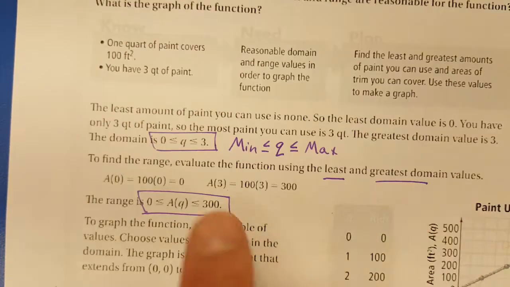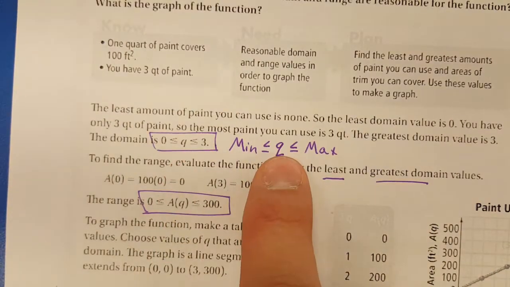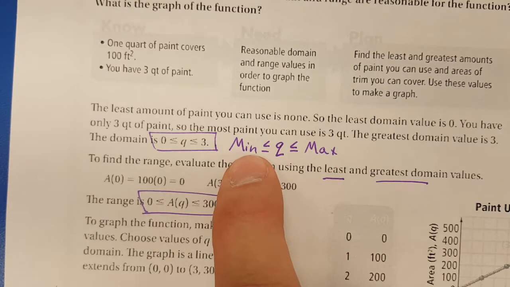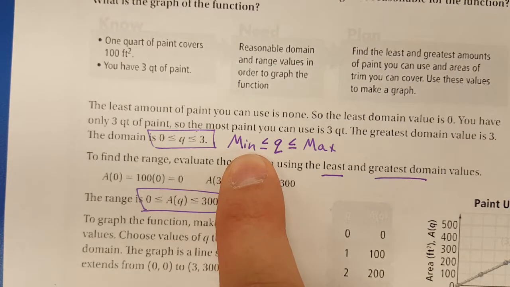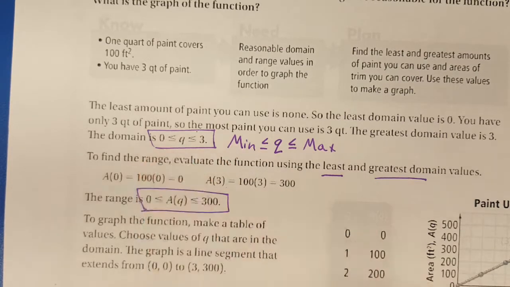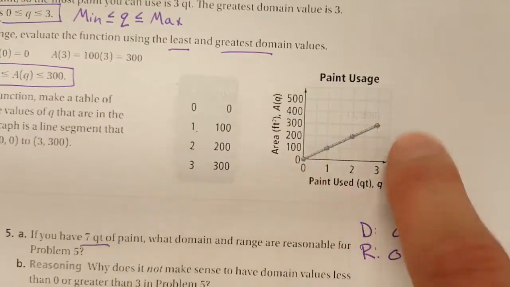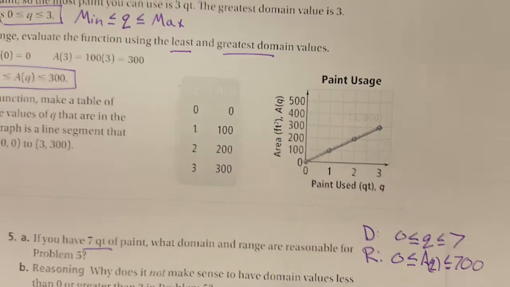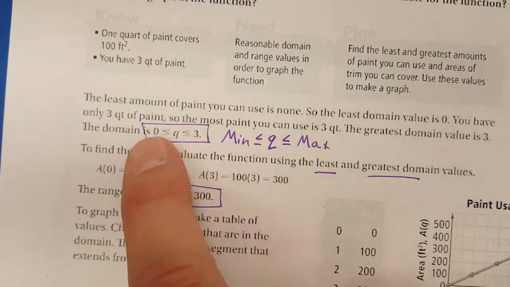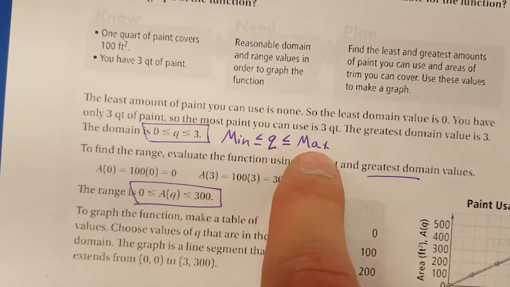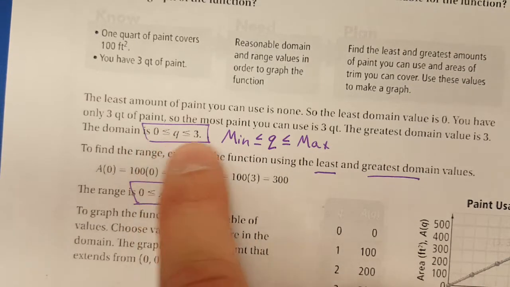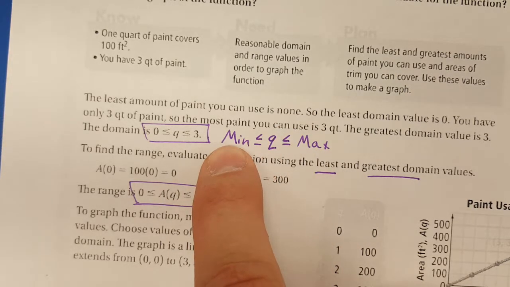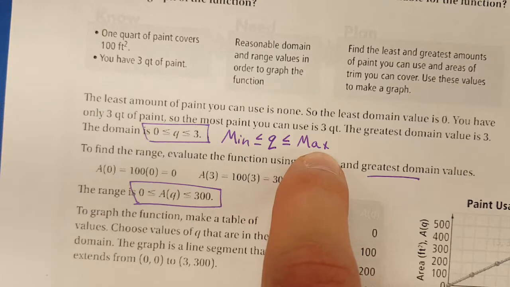So you always want to put your domain, okay, the Q value, what you can use, in between your maximum and your minimum. Okay? And like I said, in real life situations, your minimum is probably going to be 0 a lot. A lot of the graphs that we see in our real life situations start at 0 and 0 because we can only actually use positive numbers. So your minimum would be 0, and then if you only have 3, you max out at 3. Okay, so your domain is always going to be a minimum and a maximum. What's the smallest number I could use that makes sense? And what's the biggest number I could use that can make sense?